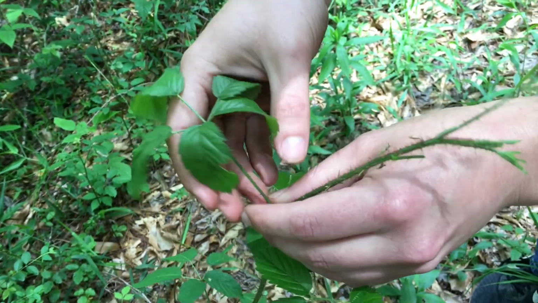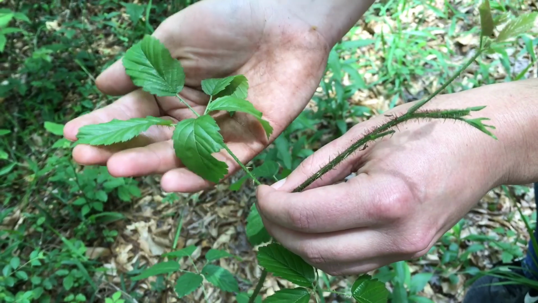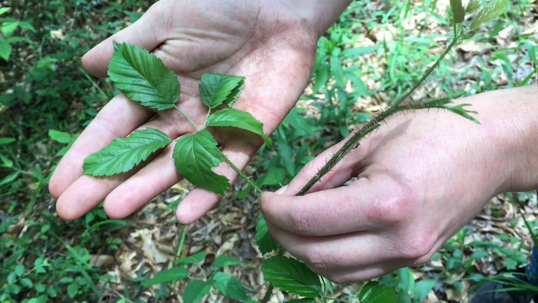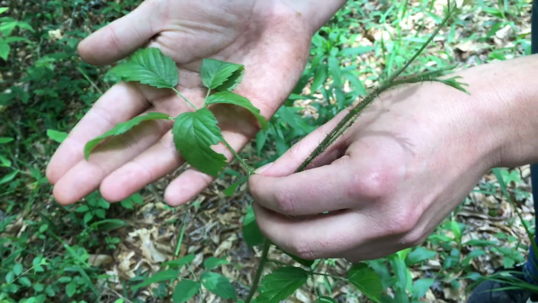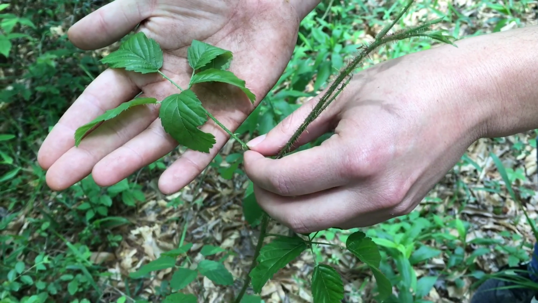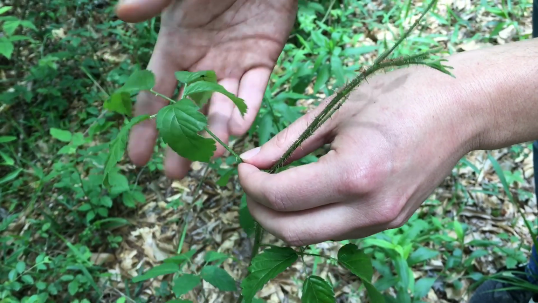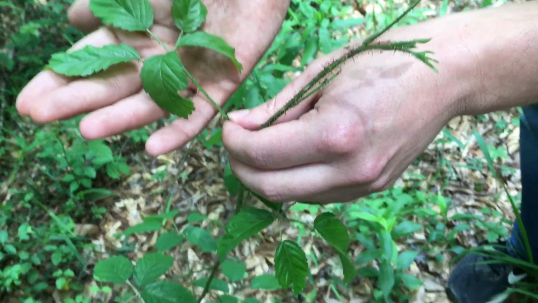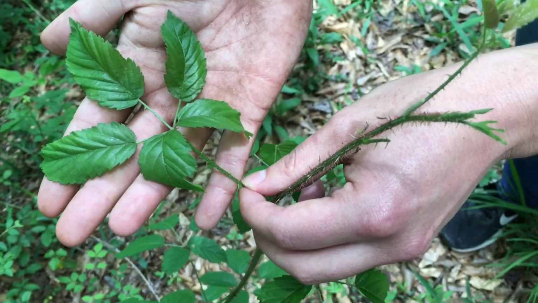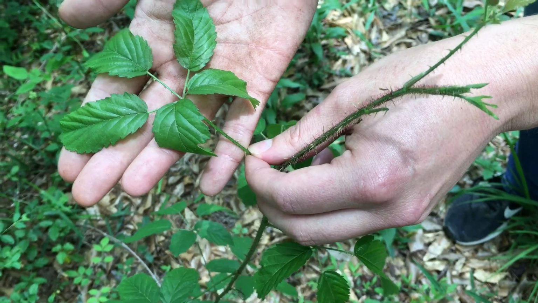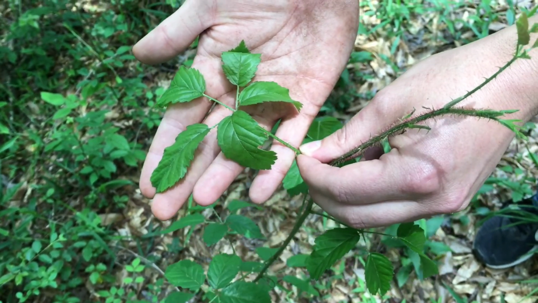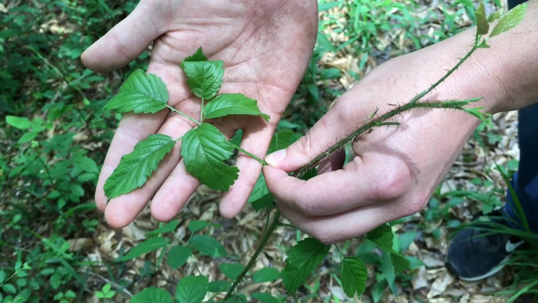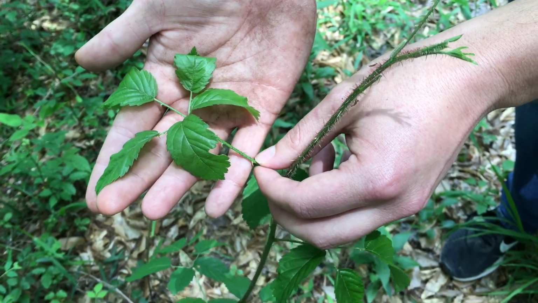Now, because this leaf is divided into multiple little leaflets, we know that it is a compound leaf. And specifically, this type of compound leaf would be palmately compound. That's in contrast to the other type of compound leaf, the pinnately compound leaves, which we're going to see on a different plant species, okay?